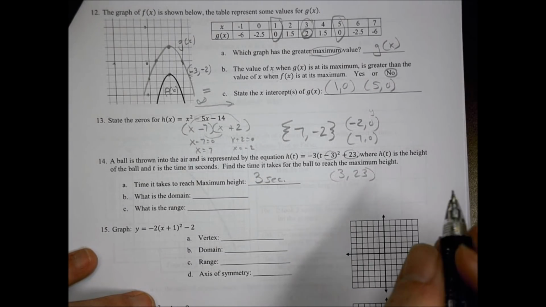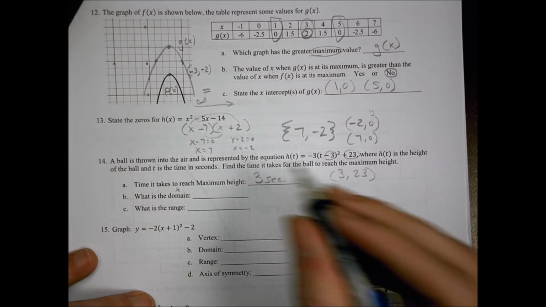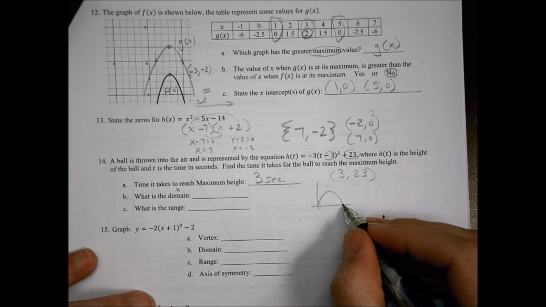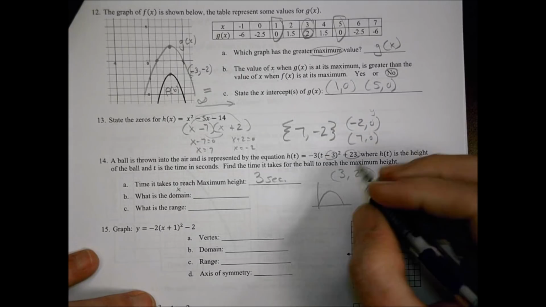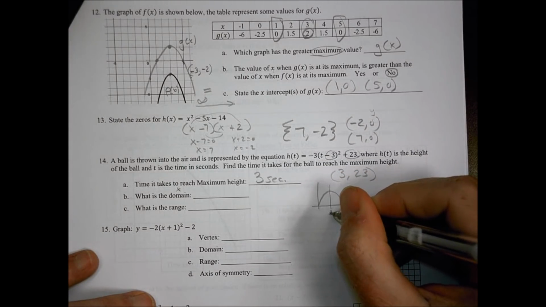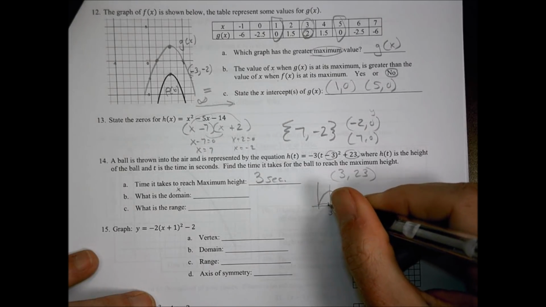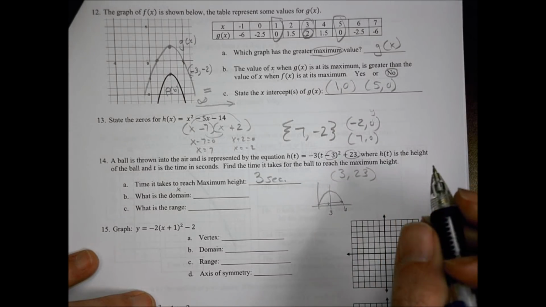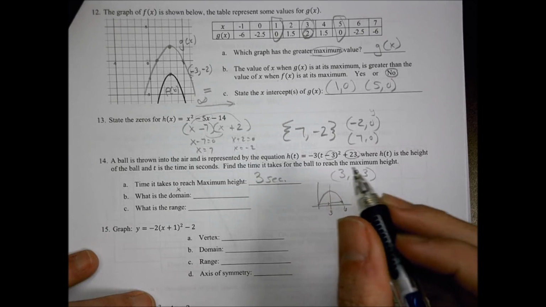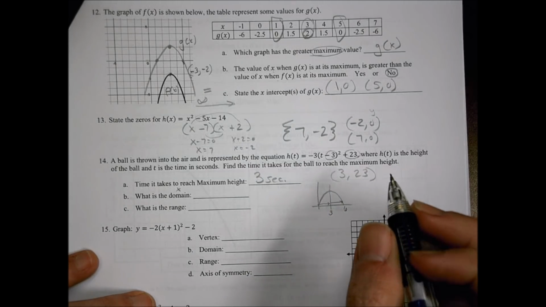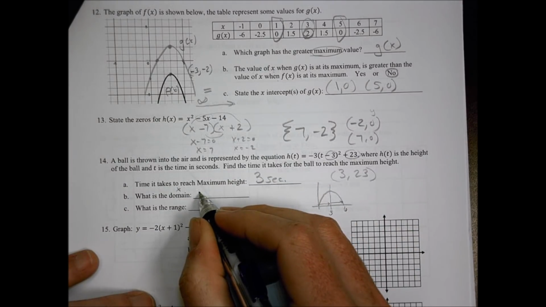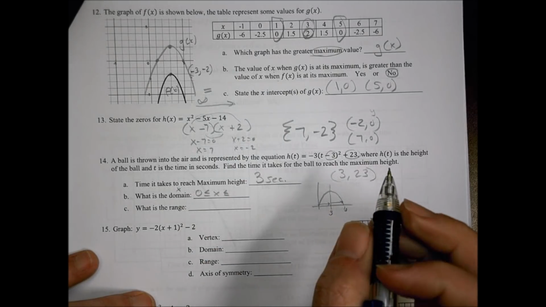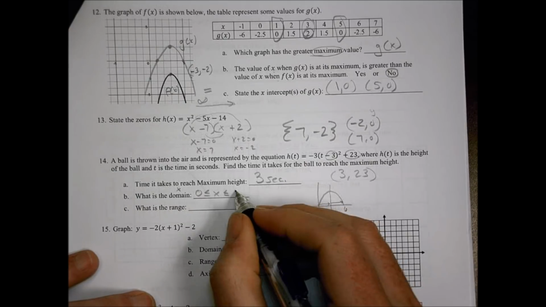The domain. The domain are the values of x that make this true. Now, because we're throwing a ball in the air, it's going to start at some place and it's going to come and land at some place. That's the nature of throwing a ball in the air. It doesn't go on forever. So if our maximum height was here at 3 seconds, we can say if it took 3 seconds to go from there to there, it's going to take 3 more to fall to the ground. So 3 plus 3 is going to be 6. So our domain is going to be 0 less than or equal to x less than or equal to 6, because that's the value of x there.